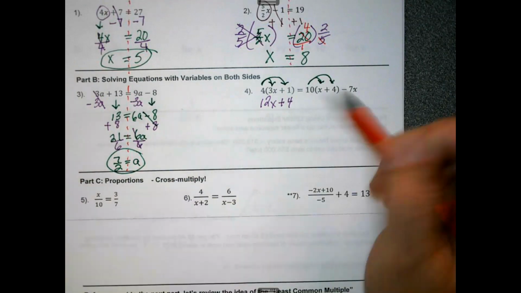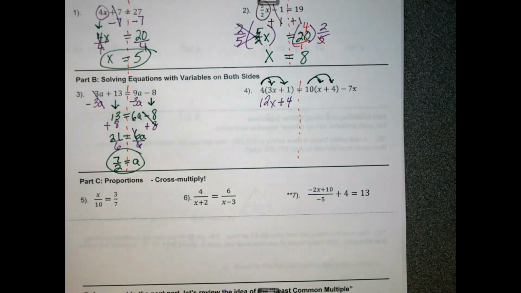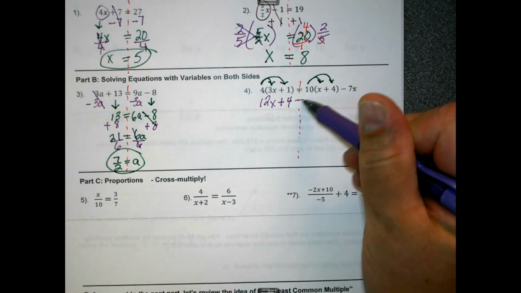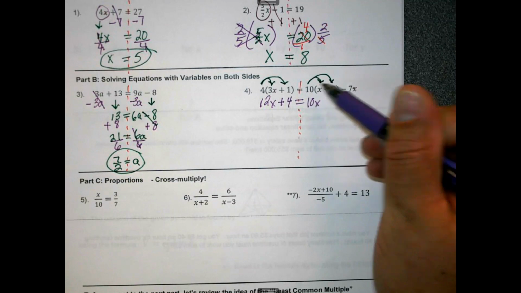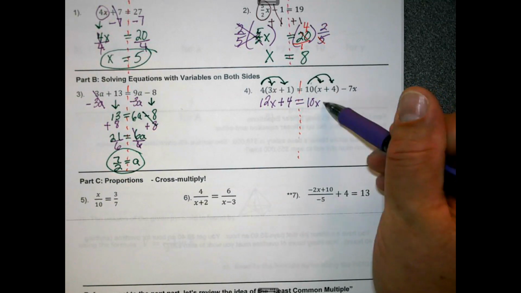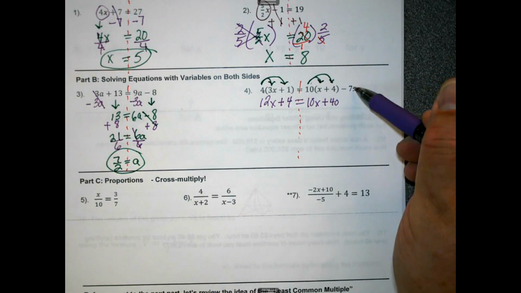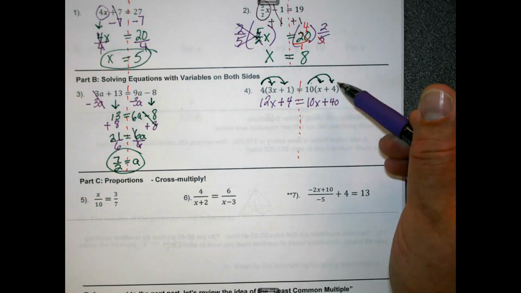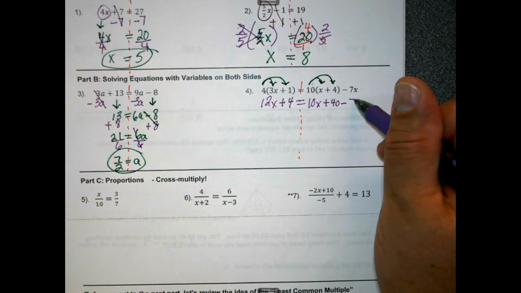Put that dotted line in there to keep things organized. 10 times x, 10x. 10 times 4 is 40. Do not distribute it. This is not part of that quantity inside the parentheses. So just bring that down, the minus 7x.